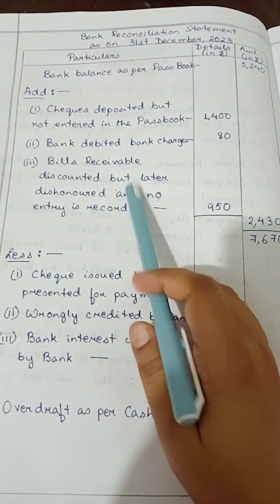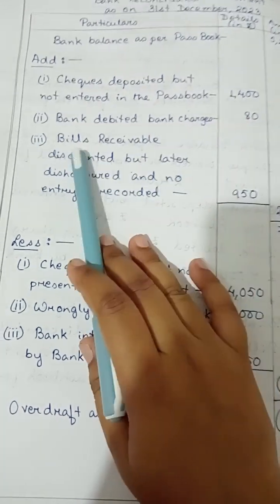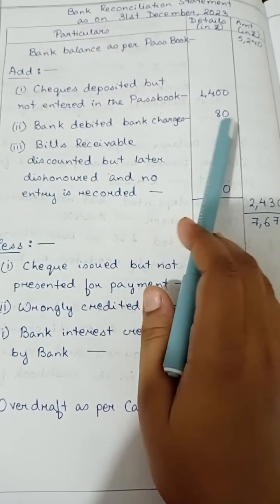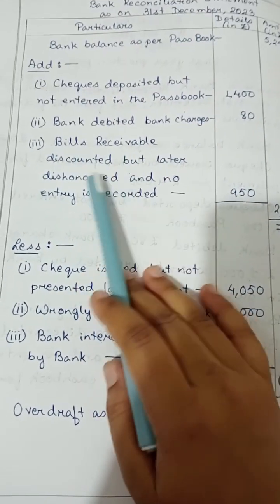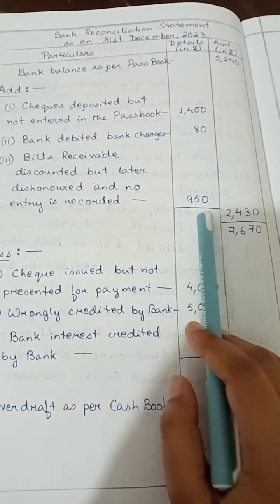So here you see, cheques deposited but not entered in the passbook 1400, bank debited bank charges 80, bills receivable discounted but later dishonored and no entry recorded, this much.